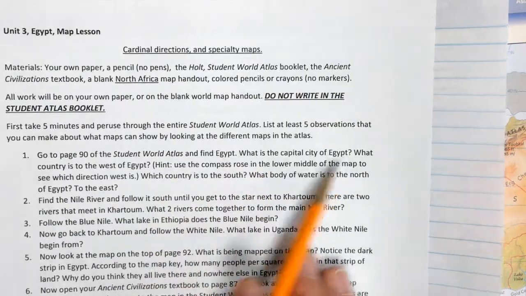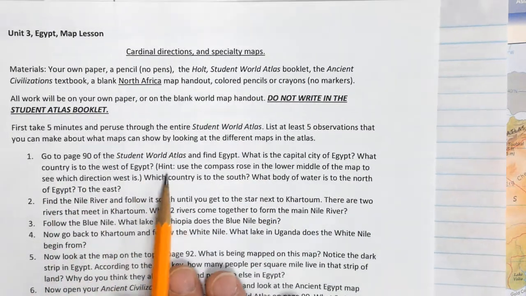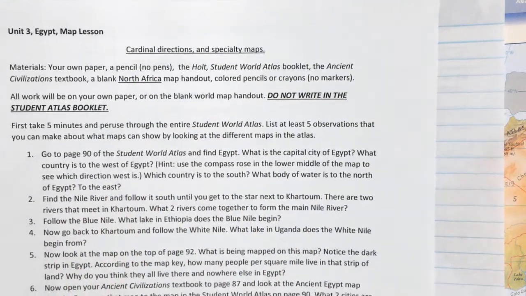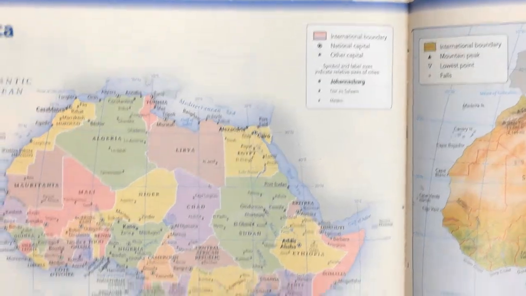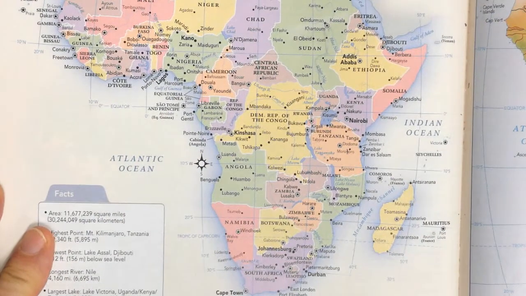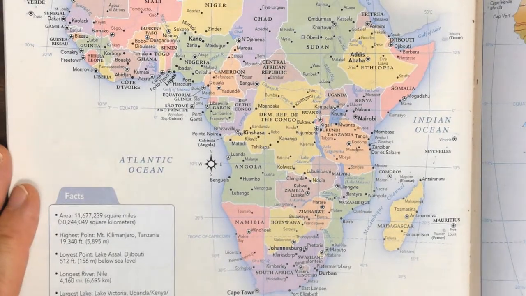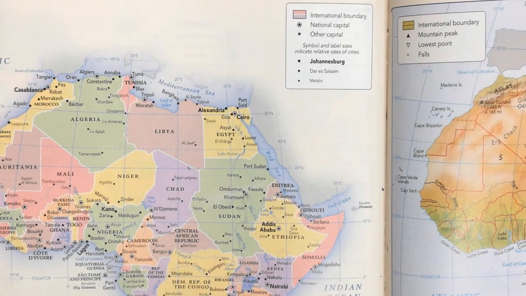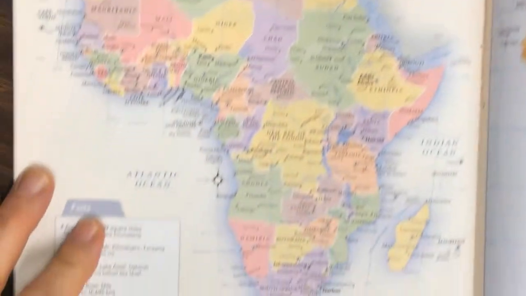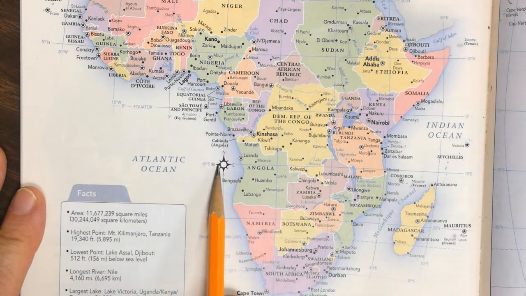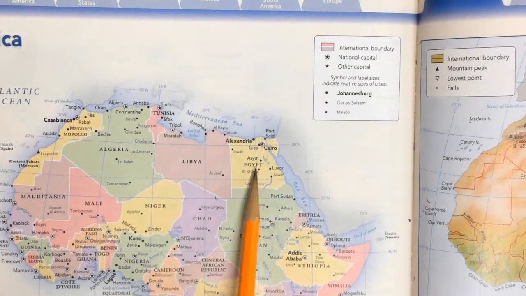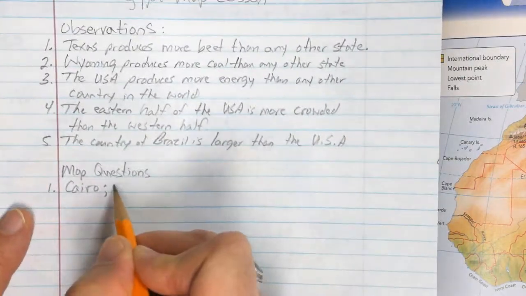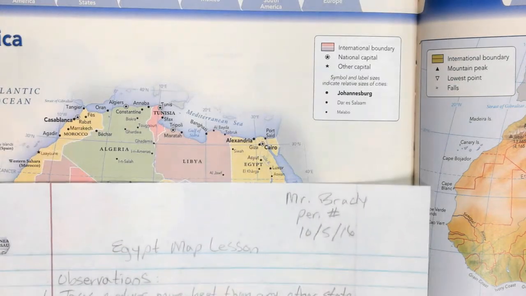Oh no, sorry. What country is to the west of Egypt? Hint, use the compass rose in the lower middle of the map to see which direction west is. Alright, so I'm looking for the country to the west of Egypt. And if I look at the compass rose down here, I can see that west is to the left. So if you didn't know that, west is to the left. Here's the compass rose, and west is to the left. Here's Egypt, and to the west is Libya. So I go back to my answer sheet, and I just write Libya, L, how do you spell Libya?